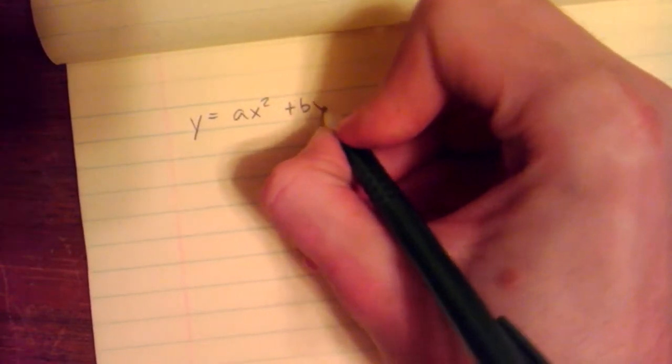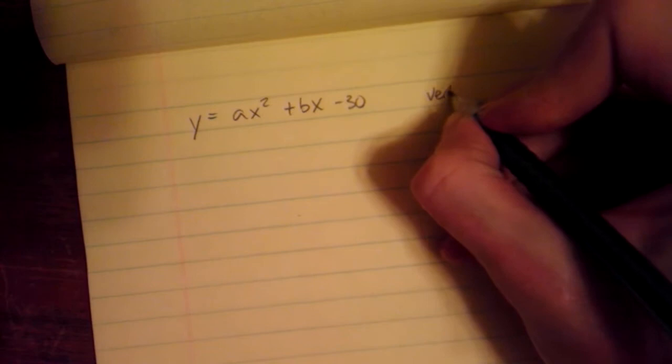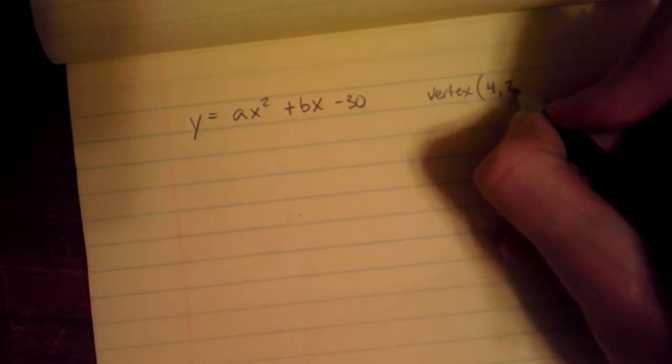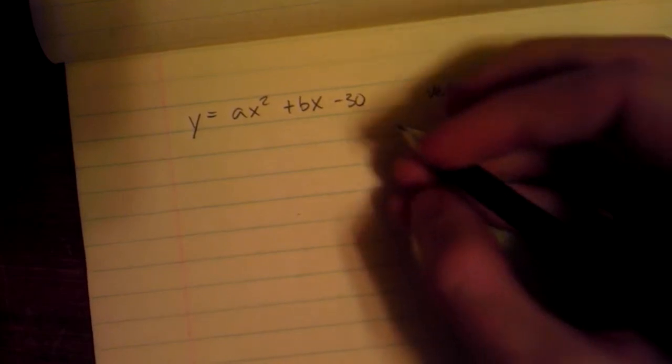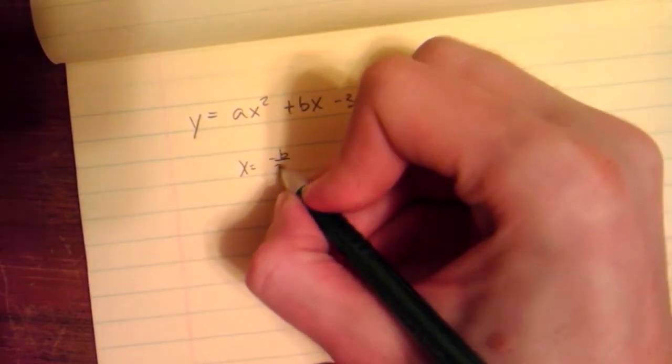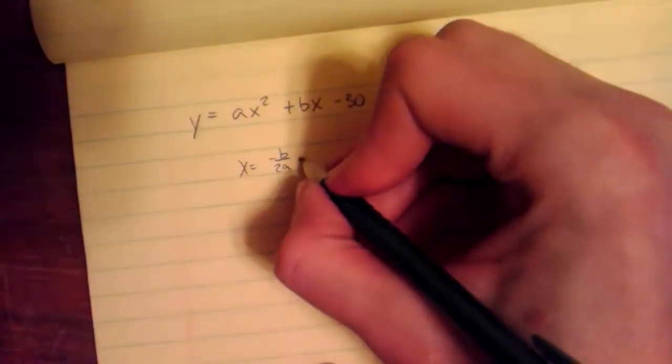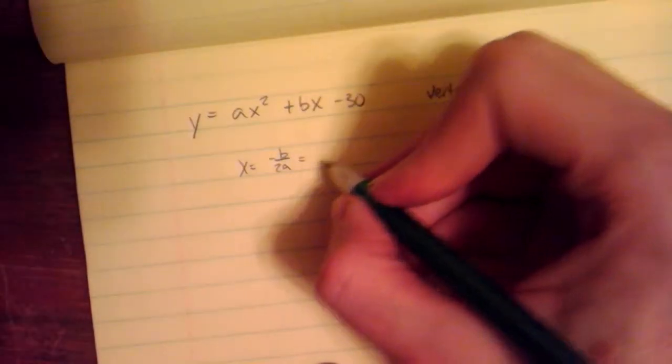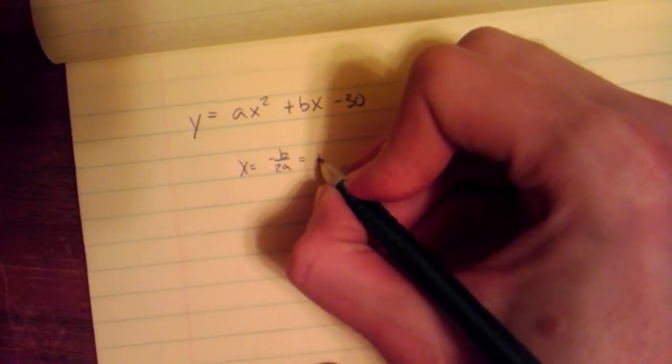Alright, moving on. Number 23 says for the following function, the vertex of the function's graph is given. Determine a and b. So we have y equals ax squared plus bx minus 30, and the vertex they give us is at 4, 2. Okay, so we know that to find the vertex, the x value anyway, is negative b over 2a, and that apparently equals 4. So minus b over 2a is equal to 4.